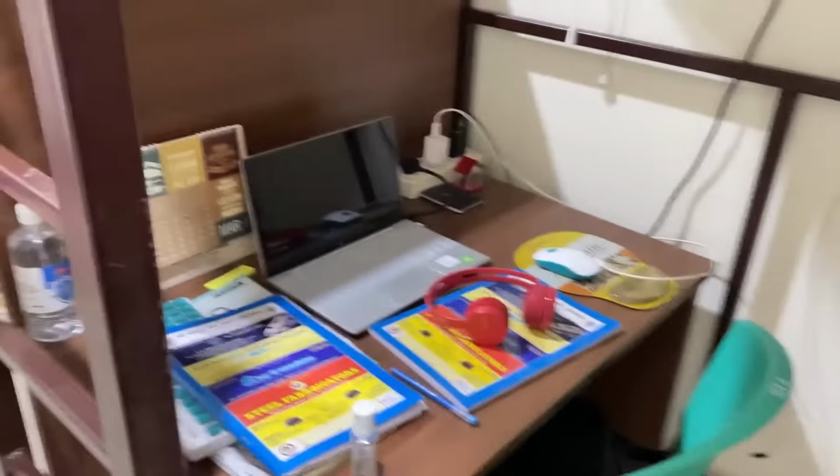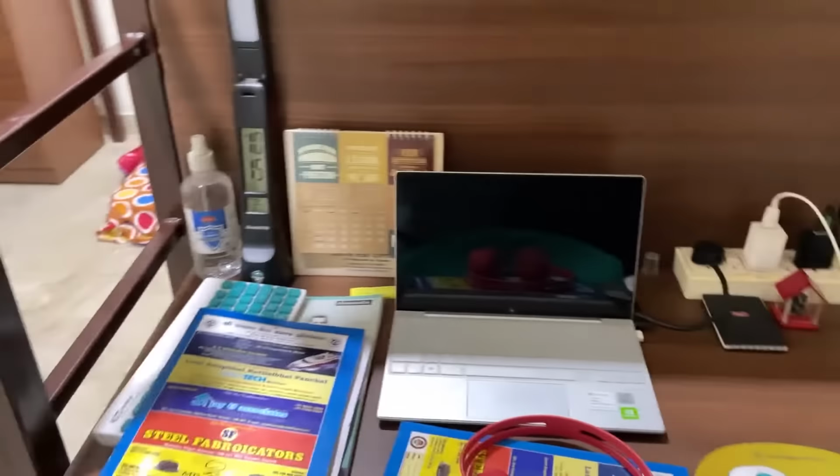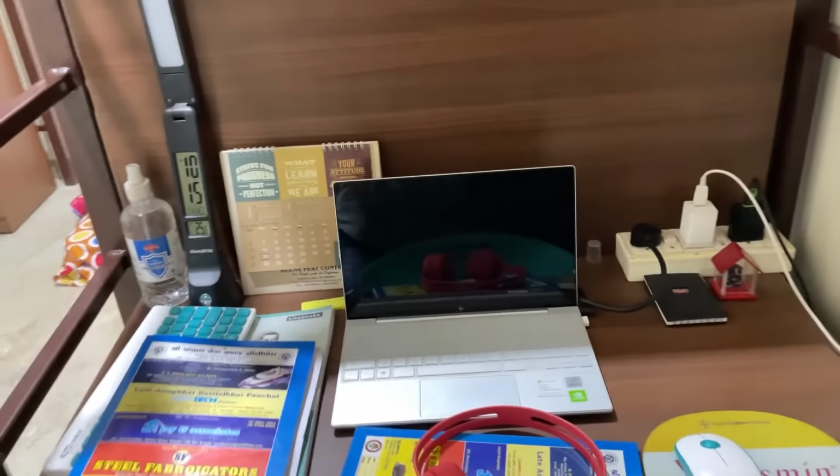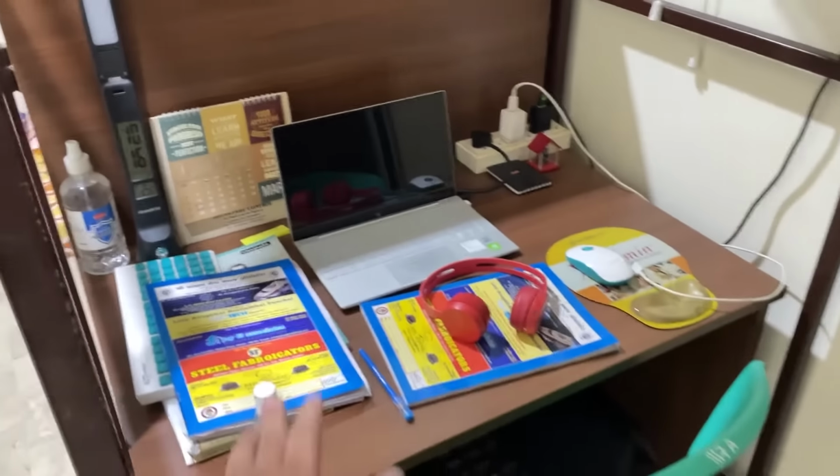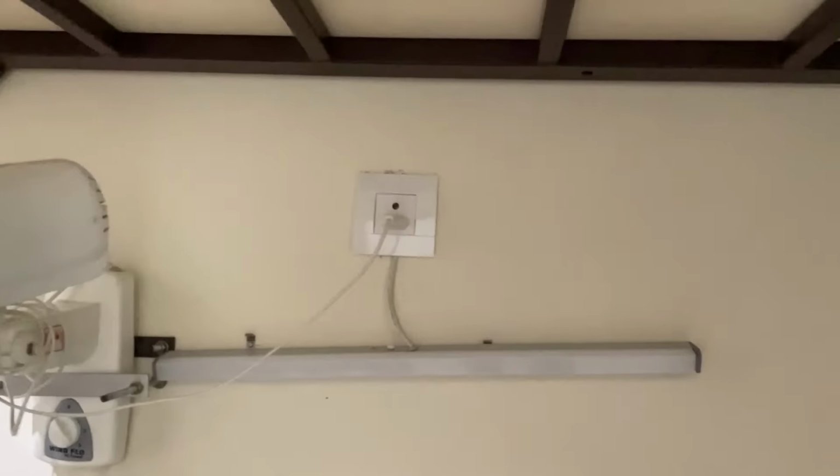So here, this is a desk. Here you can keep all your stuff and do study work. It really looks like this. Then we have one fan, a light, and here a few of the switches we use.